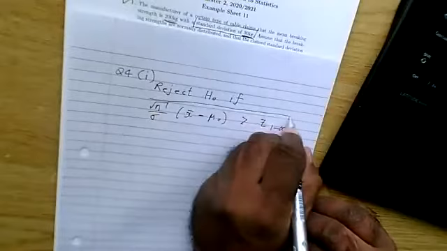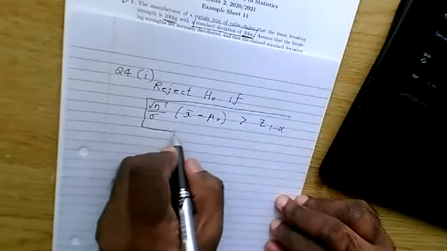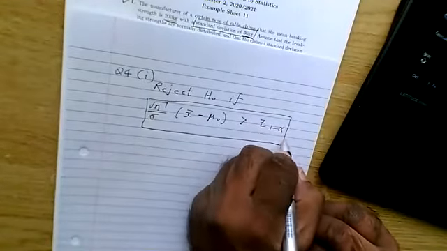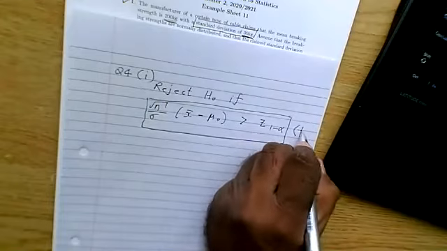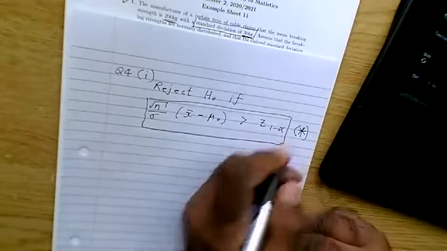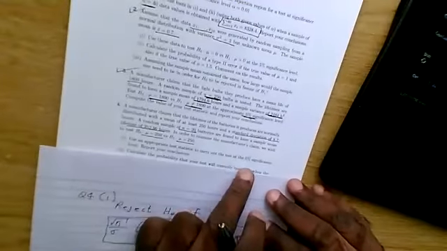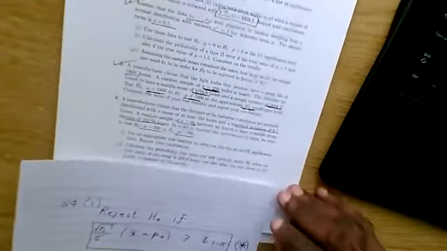Let me put this in a box, and let me call this star once again. Part 1 is asking you to perform a test at the 5% significance level. Let me show you how to do it. We have already done it enough times.